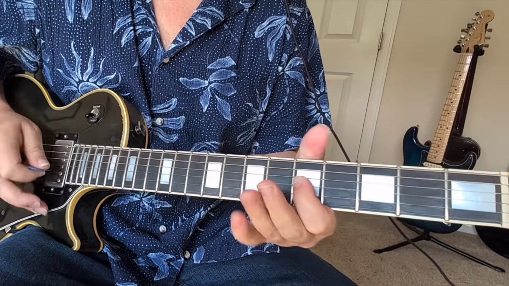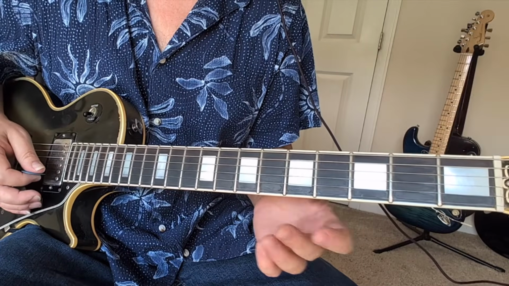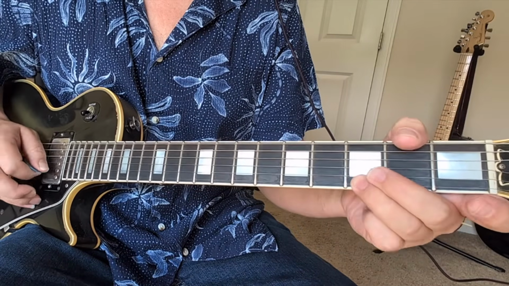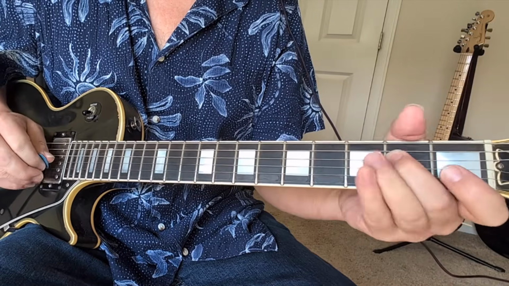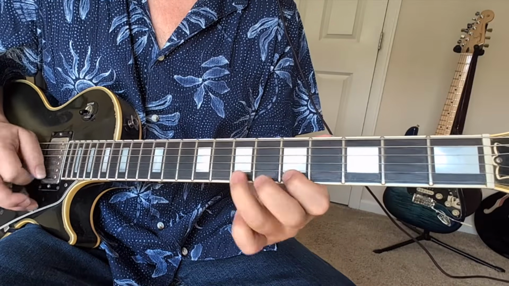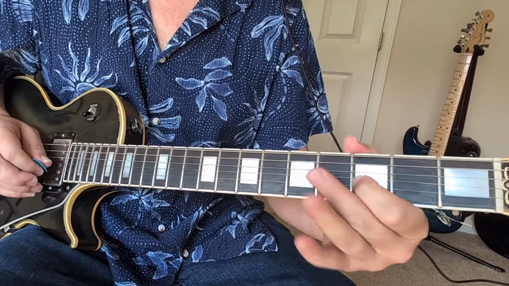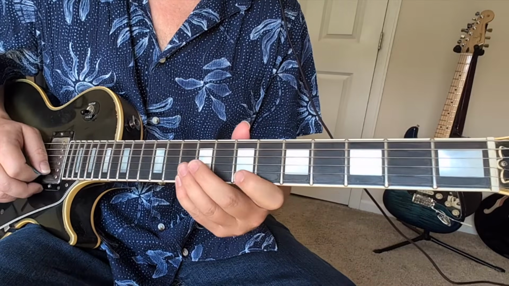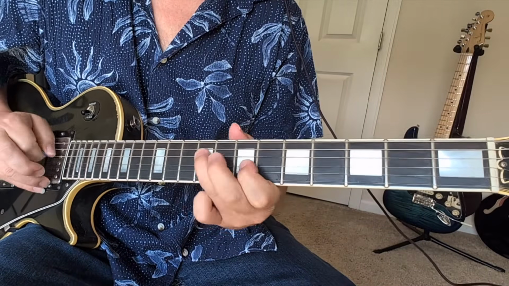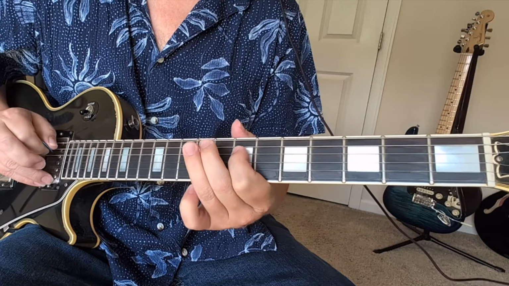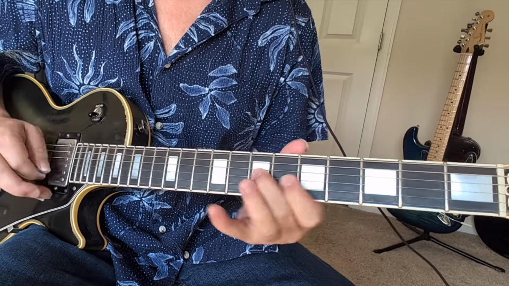You've got your matching pentatonics for each one. So I could be thinking E minor pentatonic, major for that D, and then minor pentatonic for B minor, major for C.